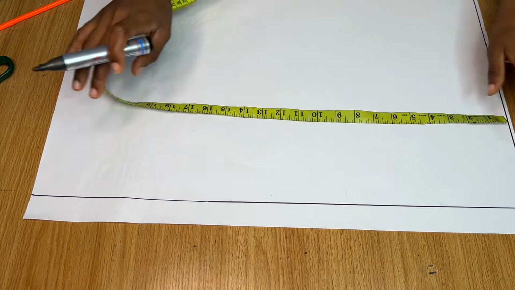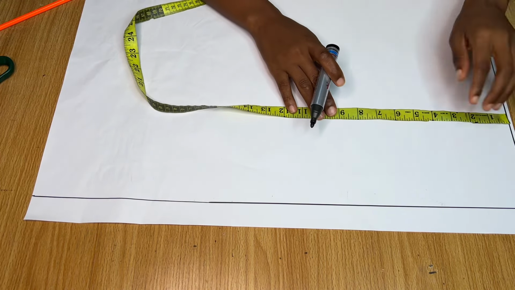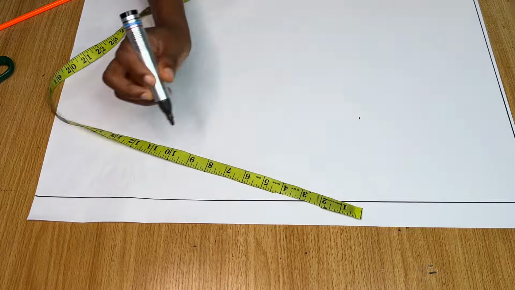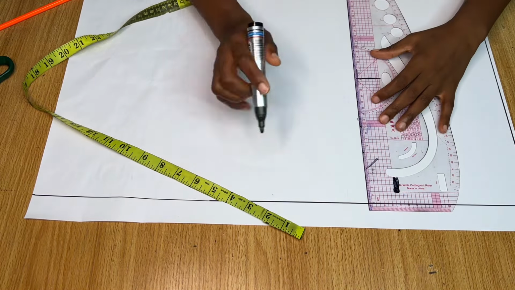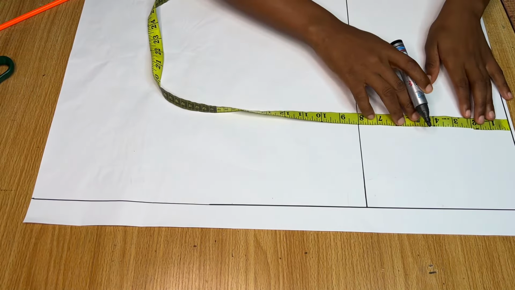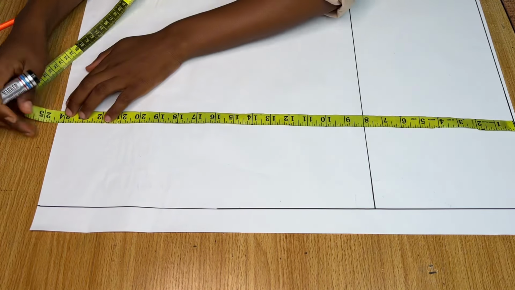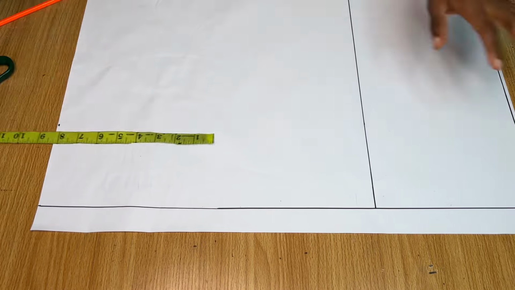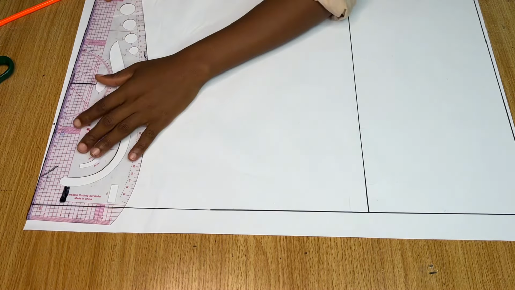Now after this is done, the next thing I'm going to go ahead and do is from the waistline here, I'm going to measure down to my hip line. So my waist to hip is 8 inches. I marked it here, okay? So now from the waist, I'm going to measure the length that the skirt part is going to be, and I'm marking it here at about 24 inches.